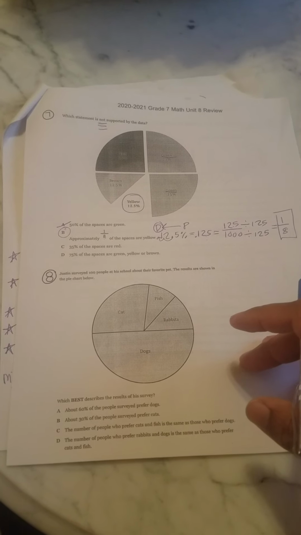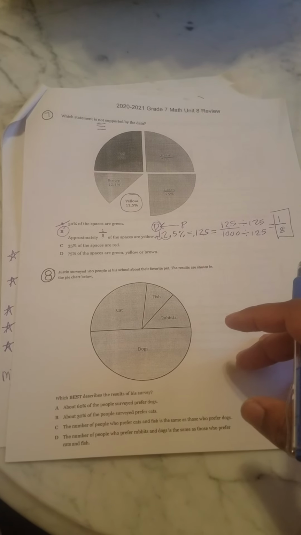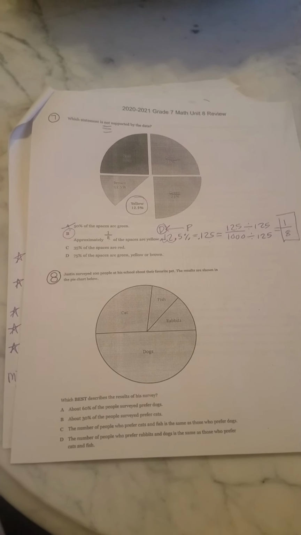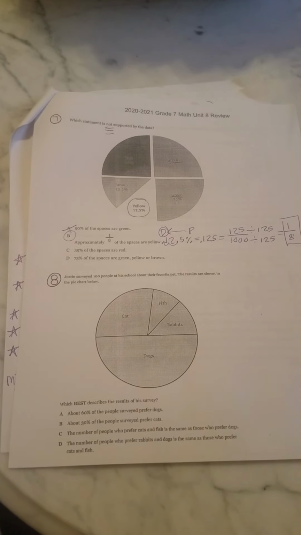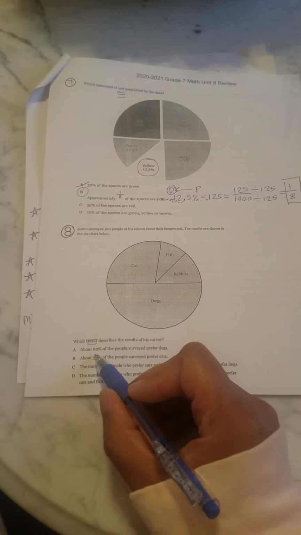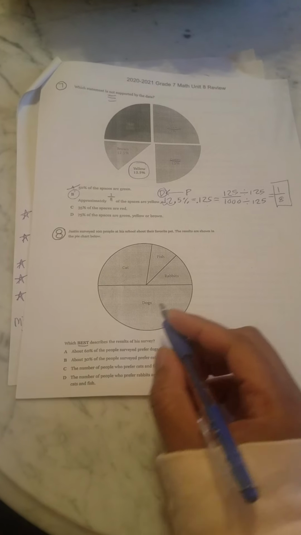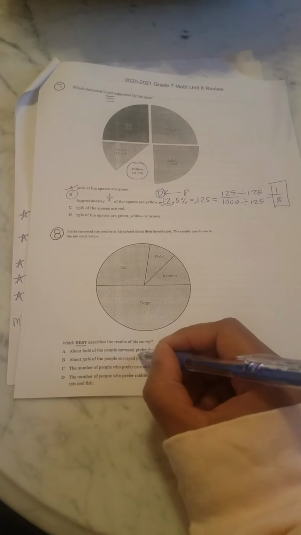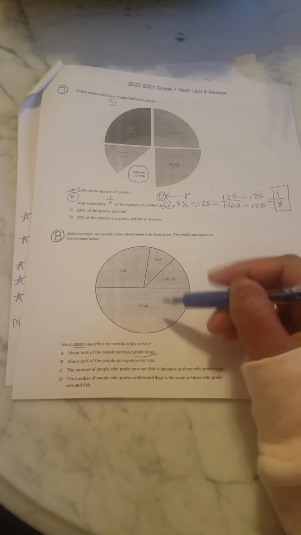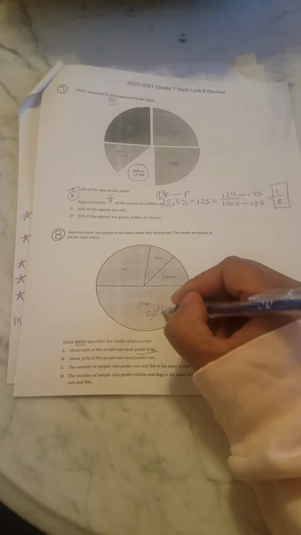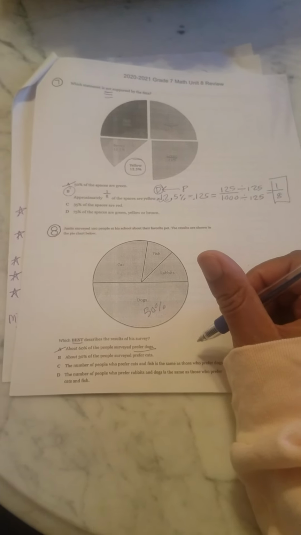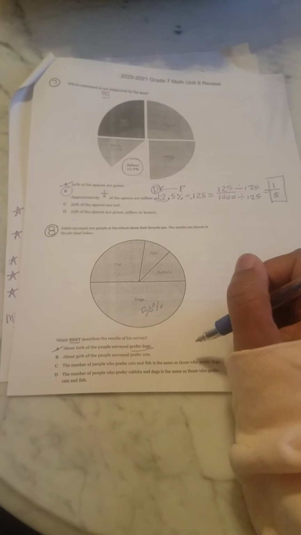The results are shown in the pie chart below. Which best describes the results of his survey? Okay, so we want the one that is true. All right, so A says that about 60% of the people surveyed prefer dogs. By looking at this, I can tell that half of this is dogs, which usually is 50%, not 60, so it's not A. B says that about 30% of the people surveyed prefer cats.